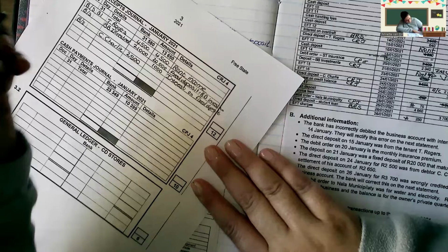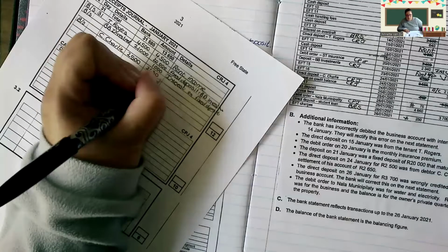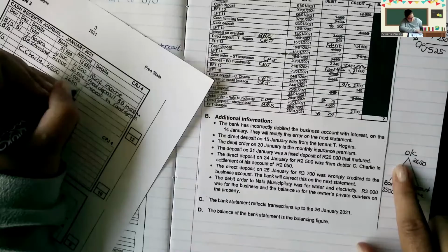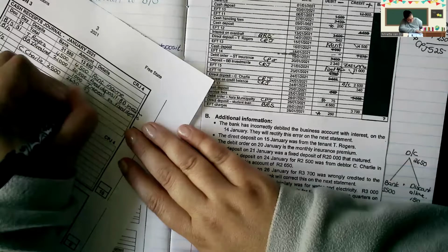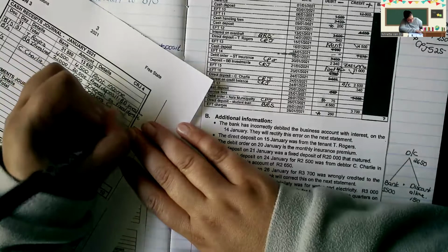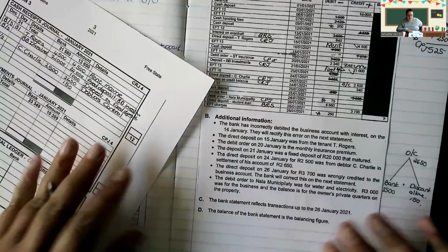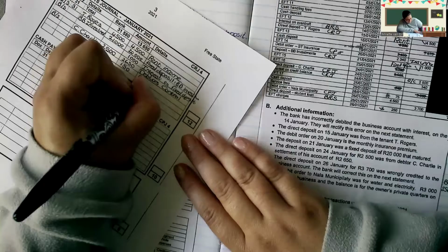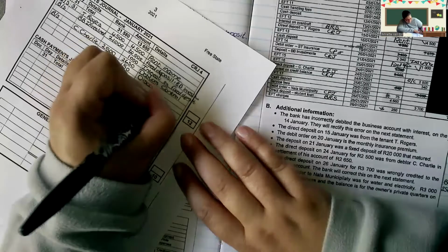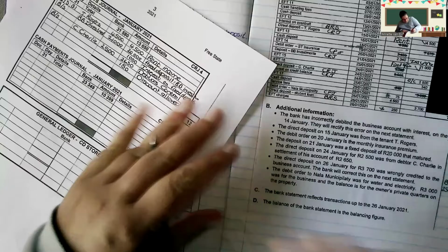So therefore, we're going to have the 2,650, which is going to be debtors control, as well as the 150, same transaction, which will be discounts allowed. And that one's done.